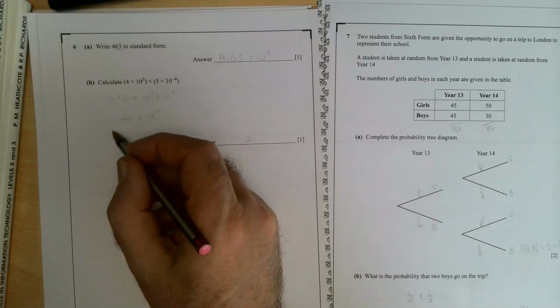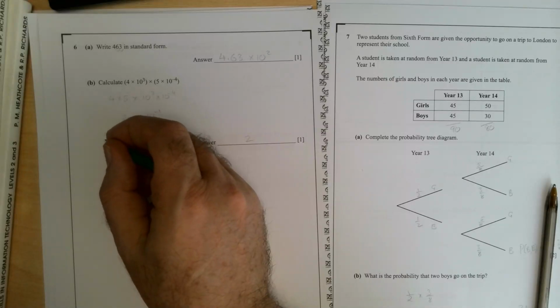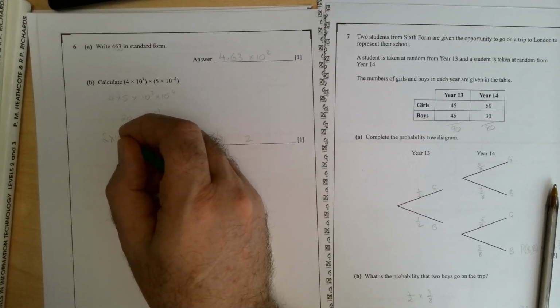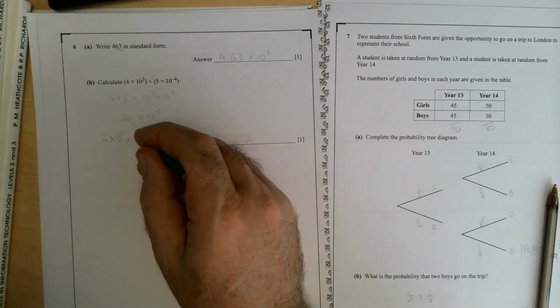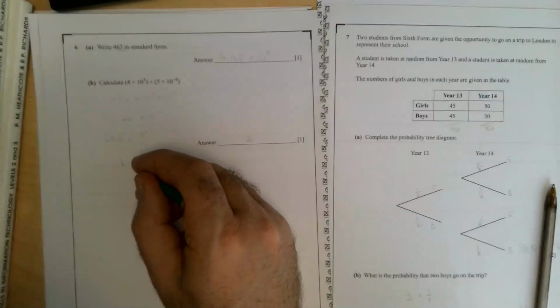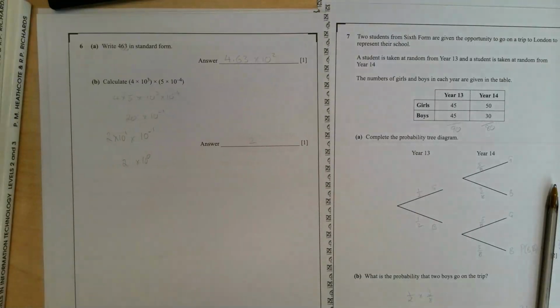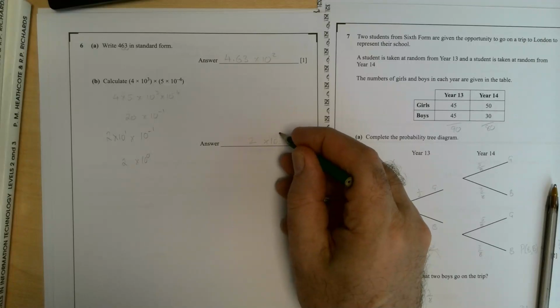That's not standard form, so writing it in standard form would give me 2 times 10 to the power of 1 times 10 to the power of minus 1, which is 2 times 10 to the power of 0, which is just 2. But we could put in the 10 to the power of 0 if we wanted to. That would be optional.